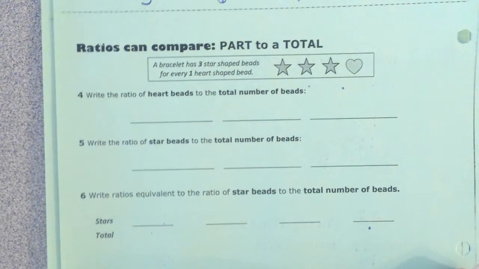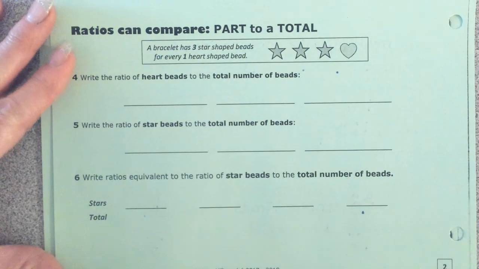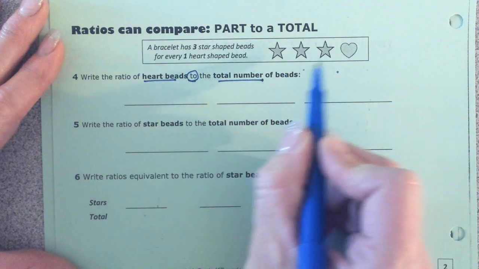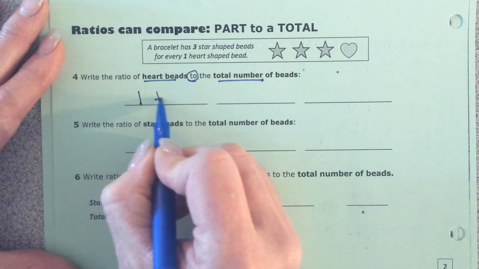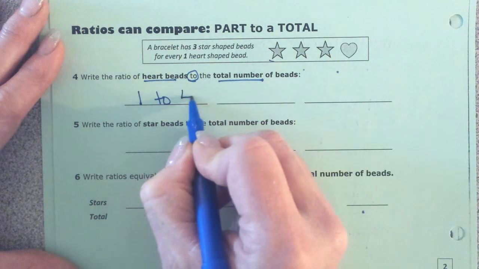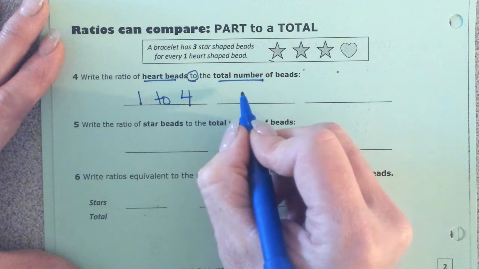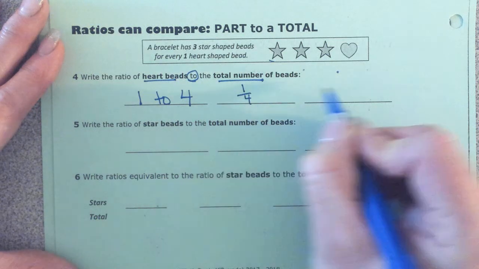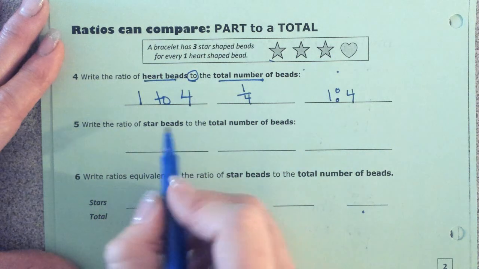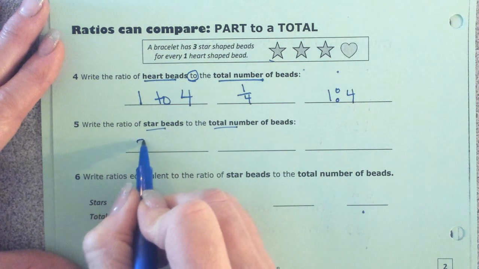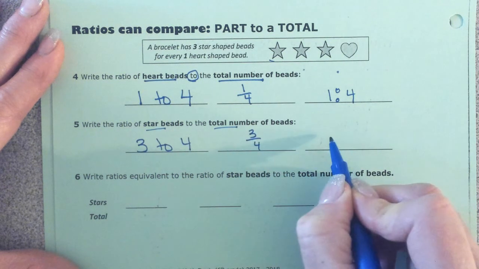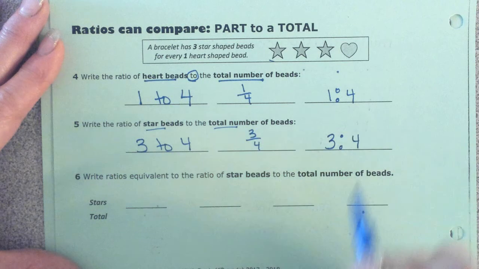Below, we have a part-to-total ratio. Okay. So we're looking at hearts to total. Well, I know the hearts, there are 1, 2. Now, what's my total number of beads right here? There are 1, 2, 3, 4. 1 to 4. That's my hearts to total. Or I could do it as a fraction, 1 over 4, and my favorite, 1 dot dot 4. So if they ask for stars to total, start with the stars, 3 to the total, 4. Or 3 over 4, and of course my favorite, 3 dot dot 4.